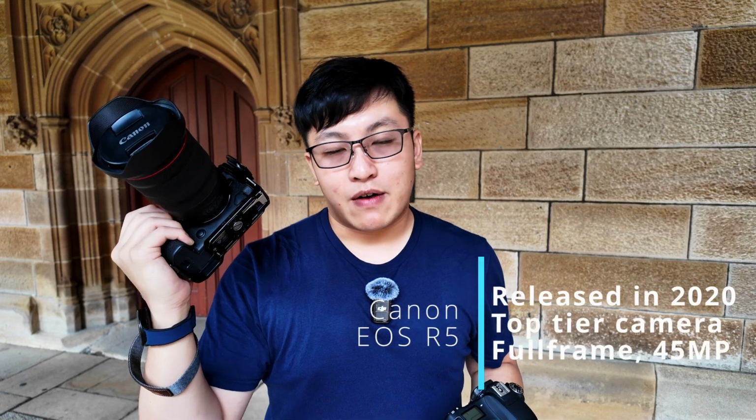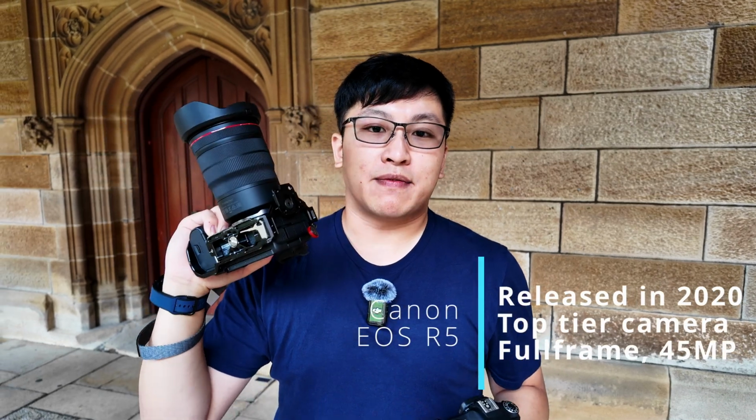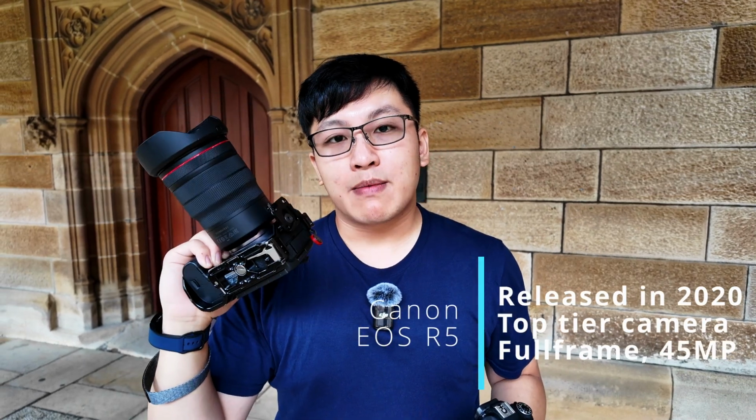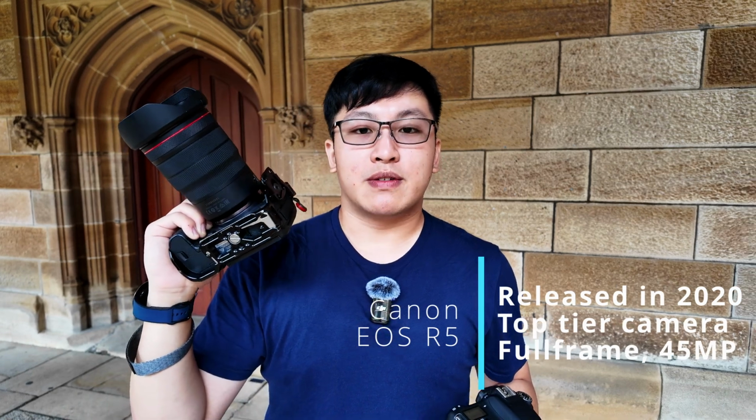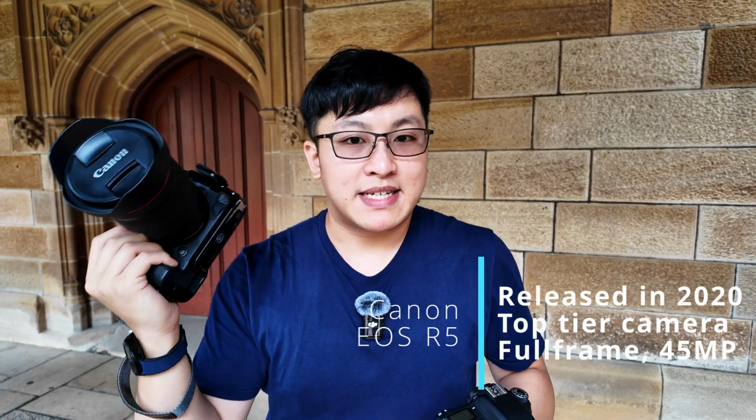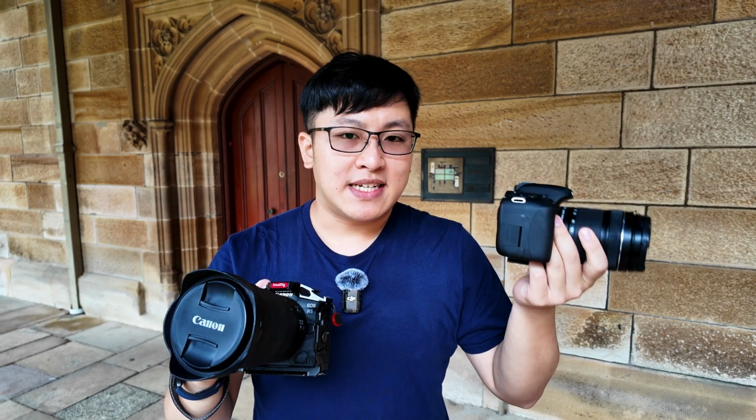This is a Canon EOS R5 released a few years back and is Canon's flagship camera. Extremely high resolution, all the modern features you could hope for, and pretty much the best thing on the market if you're looking for Canon. This costs around $5,500 today, maybe a little bit less if you could find a better deal. With this kind of price difference, I don't know if you can actually see the difference at first glance. However, for myself, I think I can because I've been using this thing for quite a while.